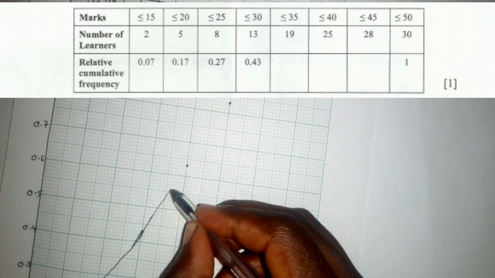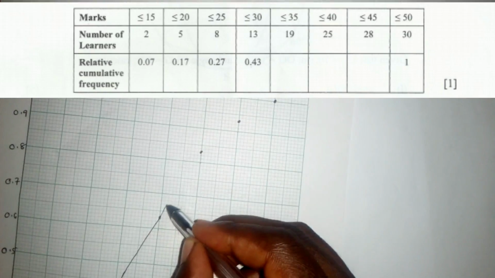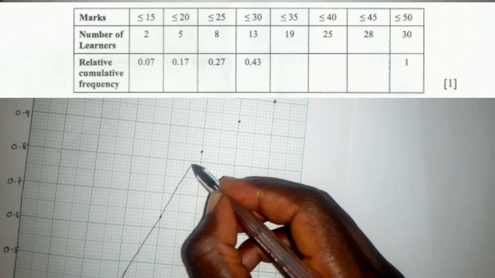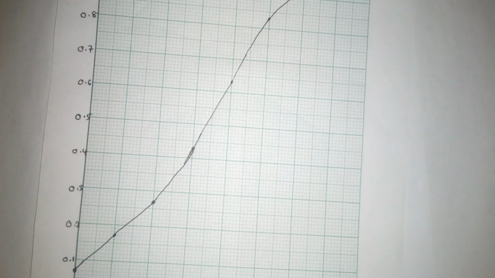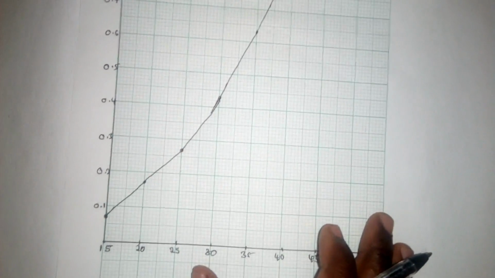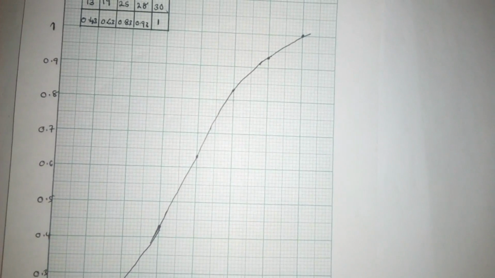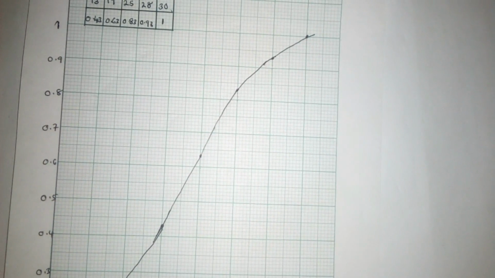You're not supposed to use a pen, you're supposed to use a pencil, but I want you to see what is going on. So I've done my work here. This is the graph, hopefully you can see nicely the way it looks. This is the graph we are working with.